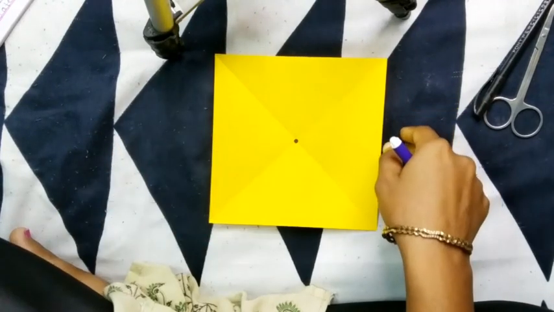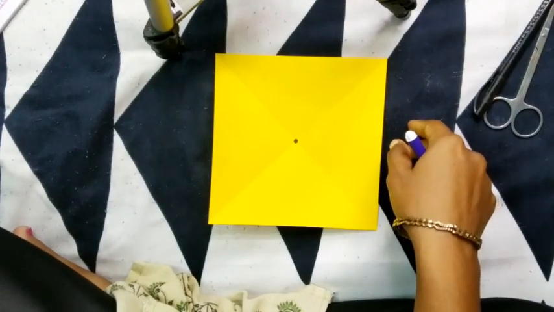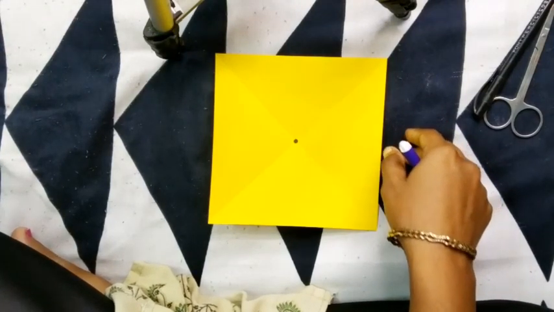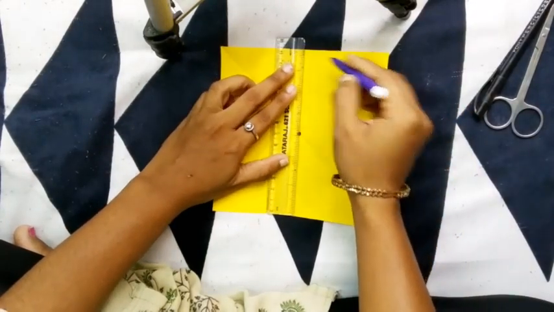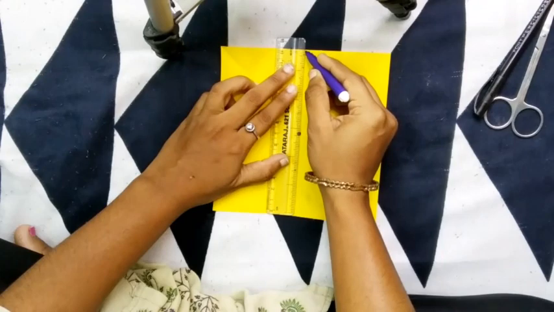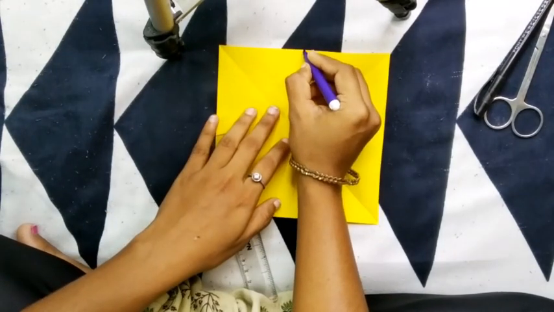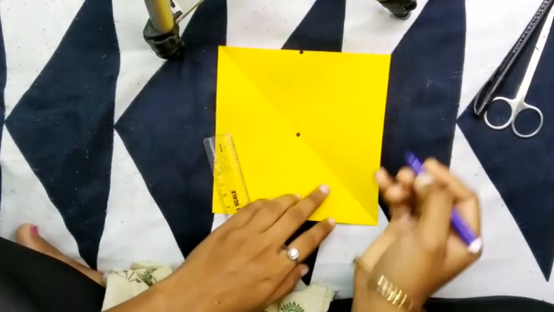We will also mark the centers of the edges.